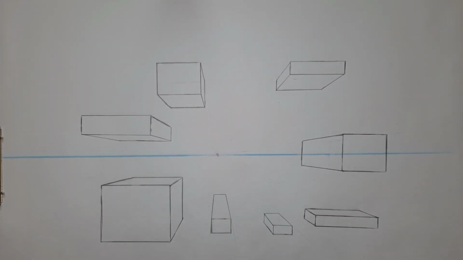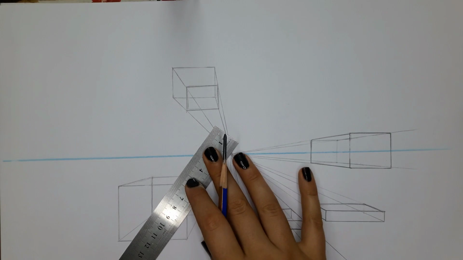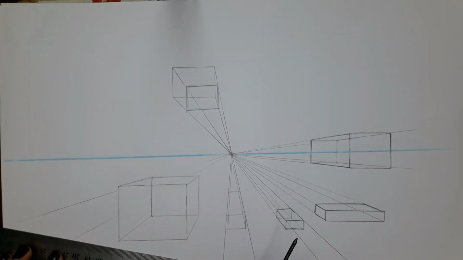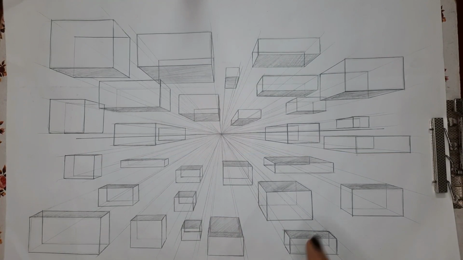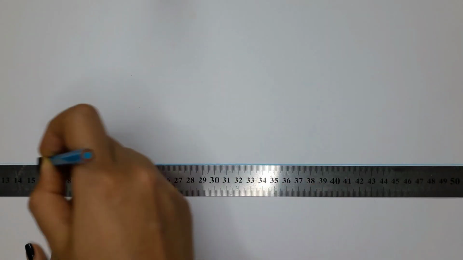In this lesson, we're going to learn what one-point perspective is and how to draw with one-point perspective to create the illusion of space on a two-dimensional surface. For this purpose, we're going to, of course, draw some cubes to show the concept. So let's get started. The first step is to define the horizon line.